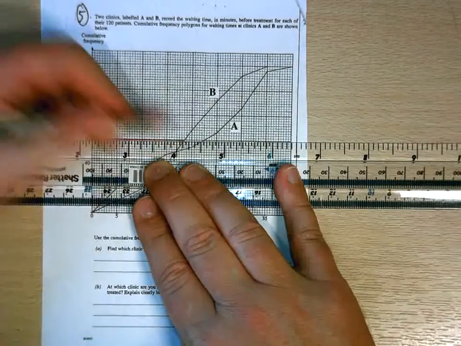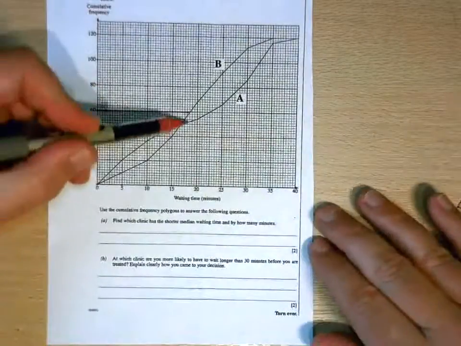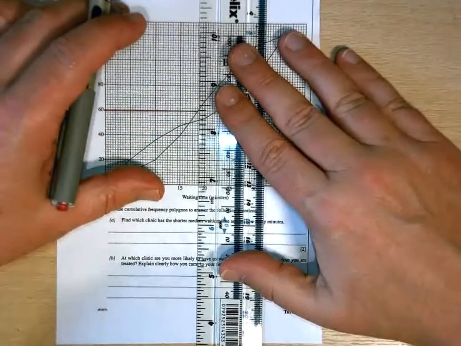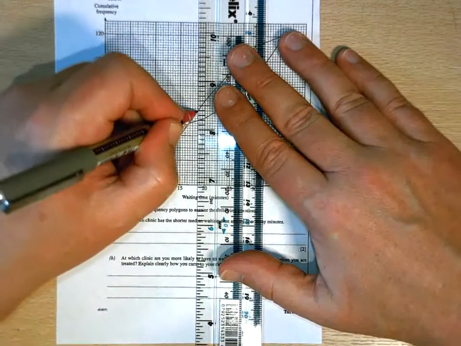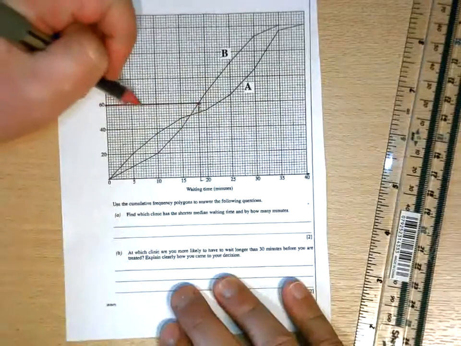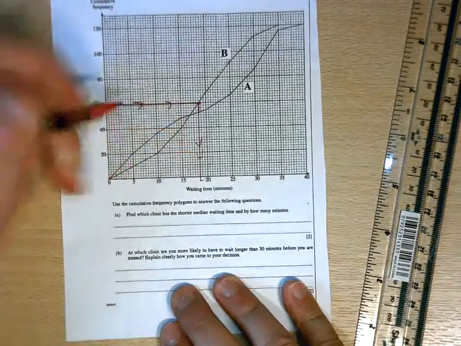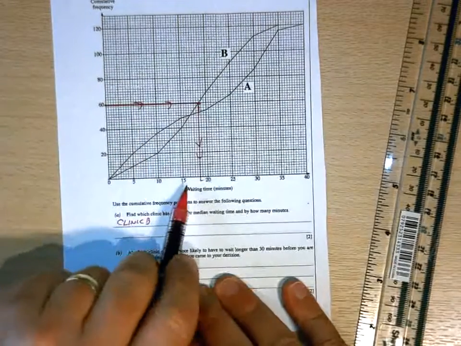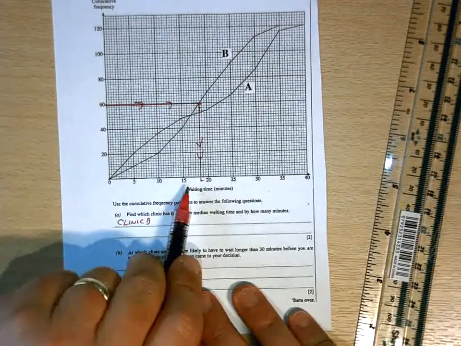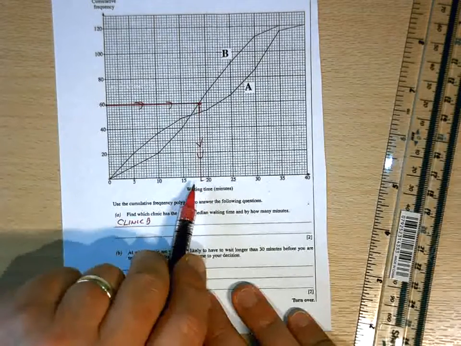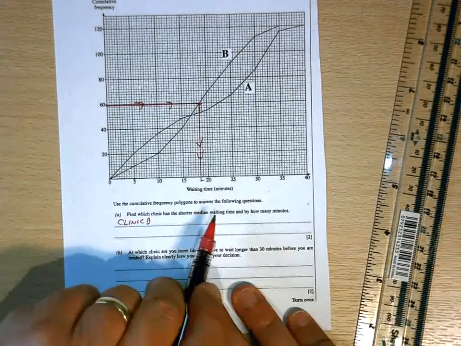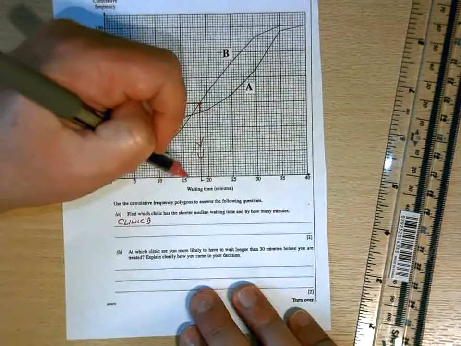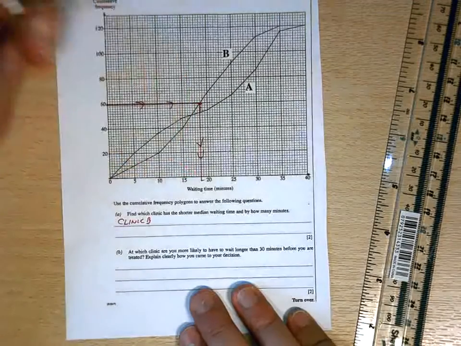So for clinic B, we're going across to there, and that's going to tell us the median waiting time for clinic B. Here we're going from 15 to 20 in 10 jumps, 5 minutes in 10 jumps. So each little square is going to be half a minute. So clinic B is going to be 15, 16, 17, 18, 18 and a half minutes.